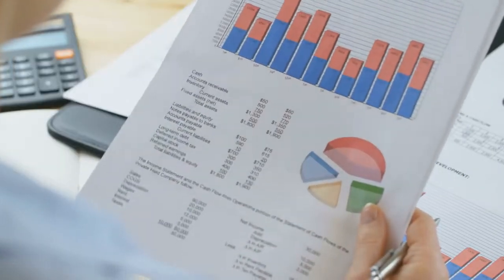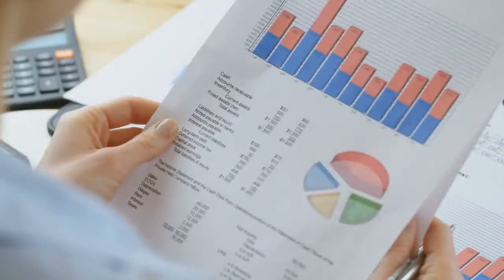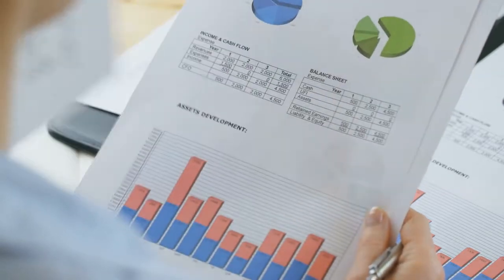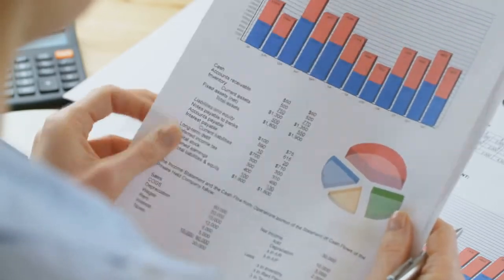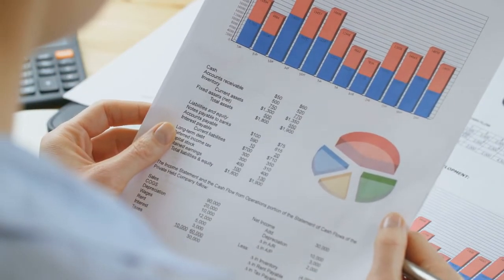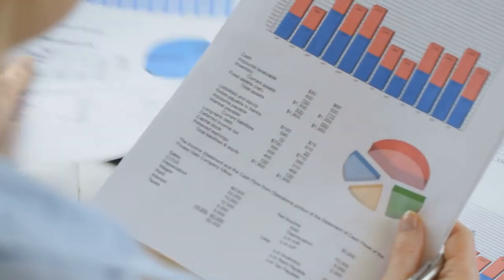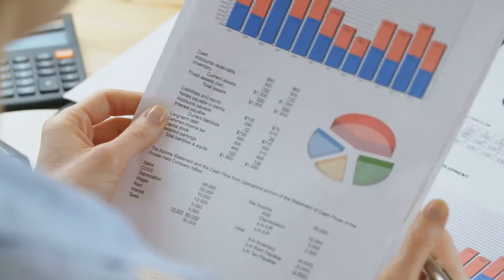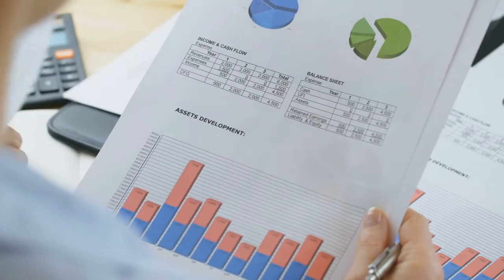The general ledger's transaction records are collated and summarized at several levels to generate a trial balance, income statement, balance sheet, statement of cash flows, and a variety of other financial reports. Accountants, corporate management, analysts, investors, and other stakeholders can use this information to evaluate the company's performance on a regular basis.